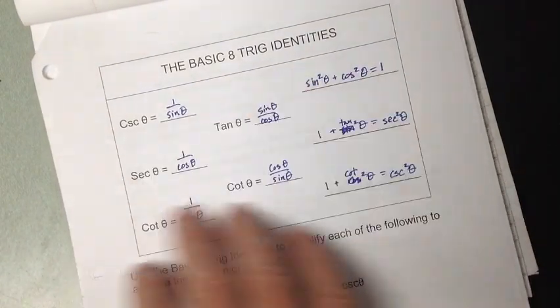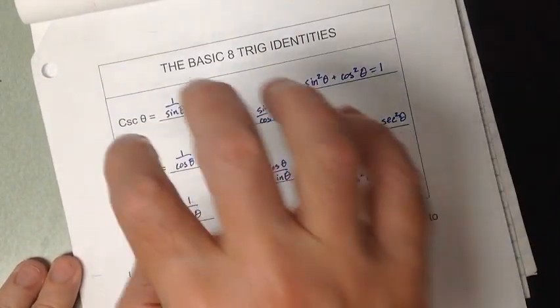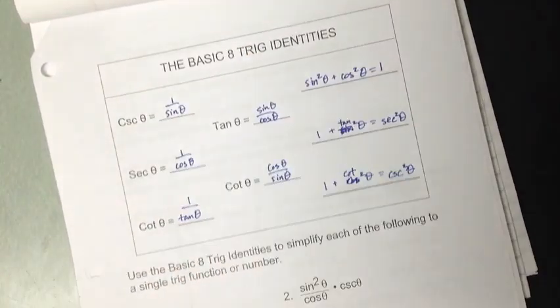You need to get these 8 down. Obviously, I need to get these 8 down too. It's been a while, I'm a little rusty. You need to get these 8 down. Know them cold.